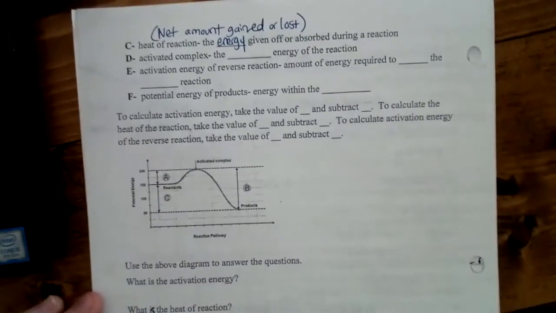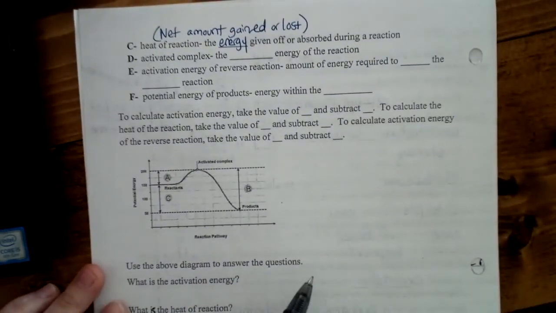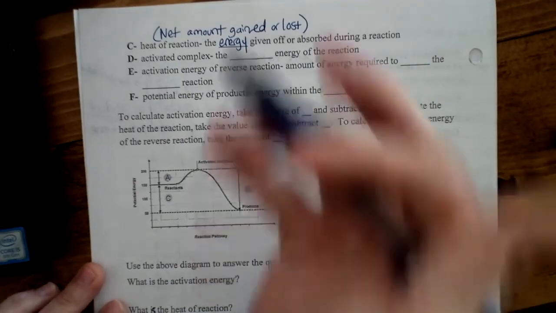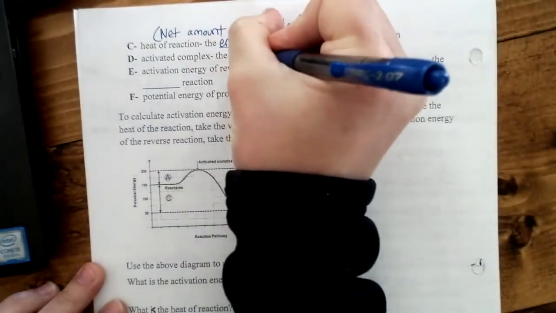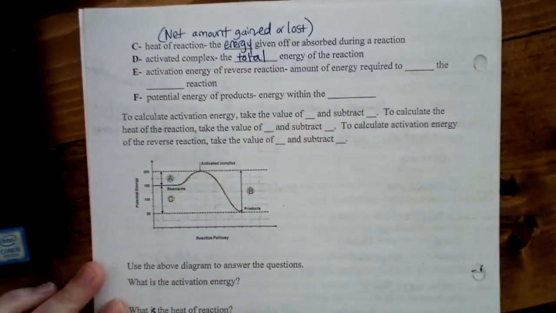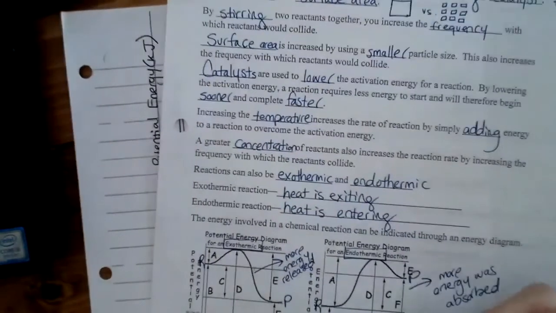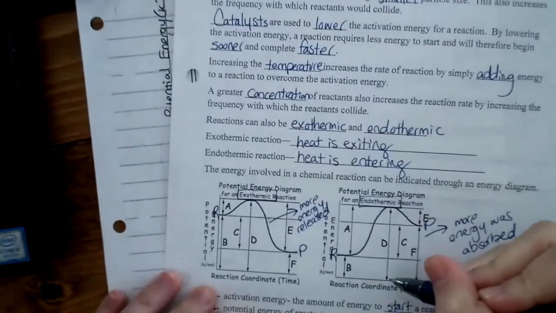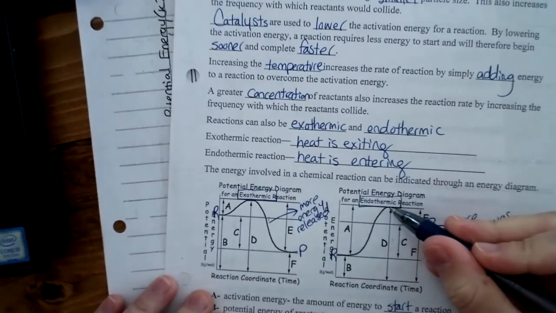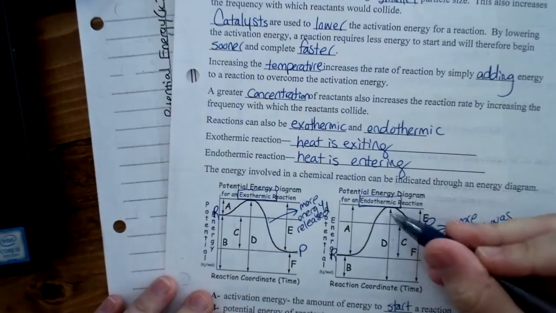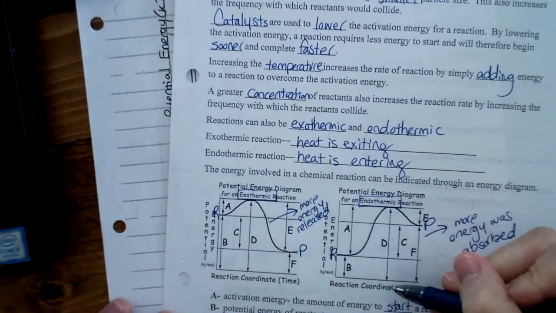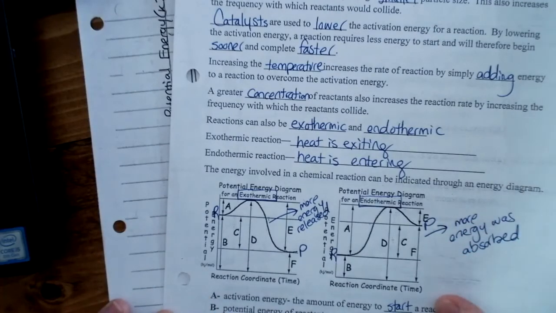All right, moving on to letter D, the activated complex. That represents the total energy of the entire system. So you'll notice that that is the arrow going from the bottom of the diagram all the way to the top of that hill. So the entire energy in the system is the activated complex.